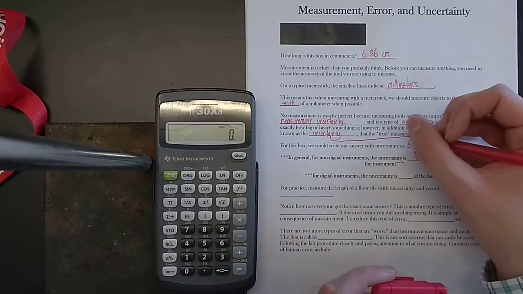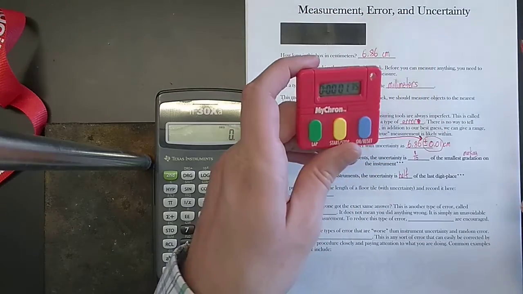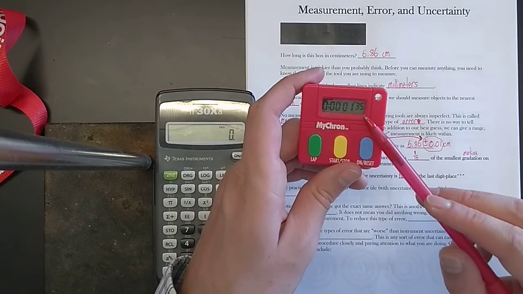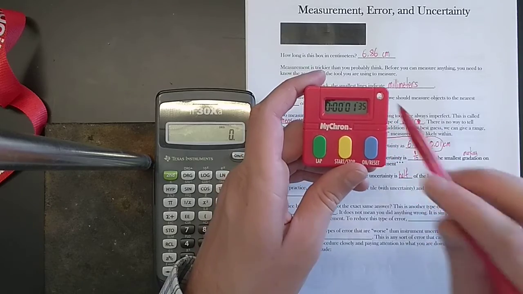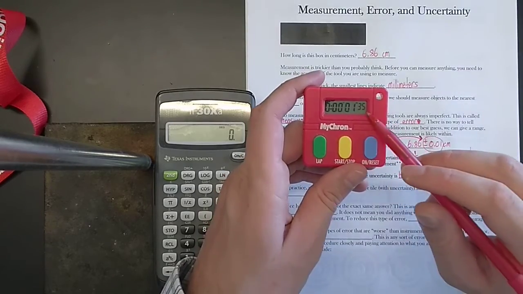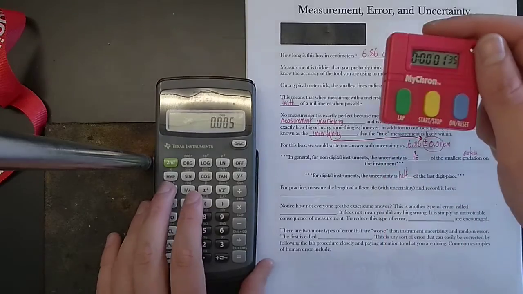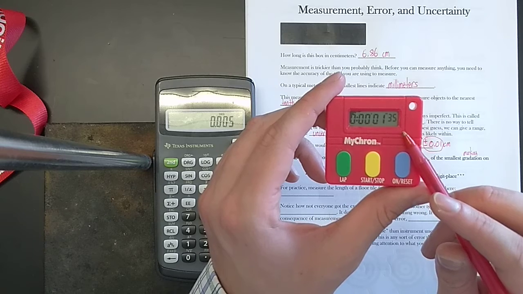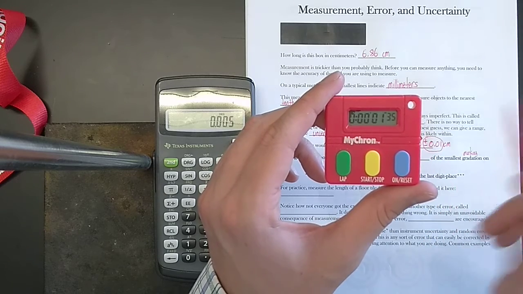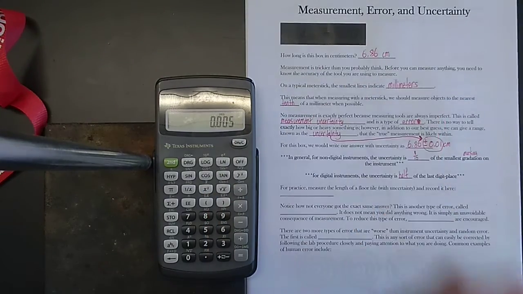Okay? For a digital instrument like this, the uncertainty is instead half of the last digit place. So for example, this shows right here 1.35 seconds. The uncertainty on this would be 0.005. The last digit place on this is 0.01. Half of that is 0.005. So if this was a time for something, I would write down that the measurement and its uncertainty would be 1.35 plus or minus 0.005 seconds. Okay? Those rules go for any instrument.